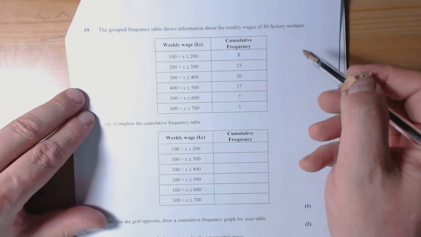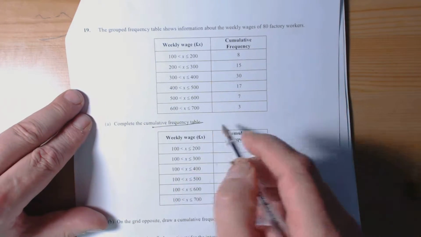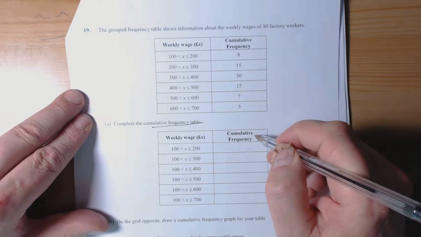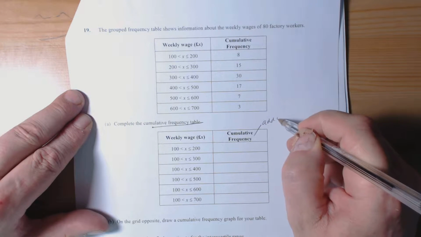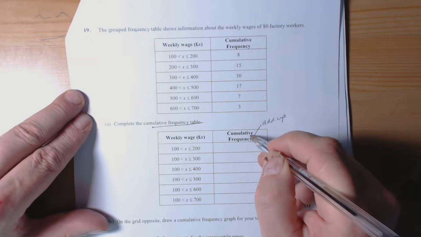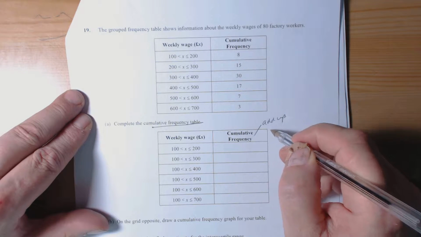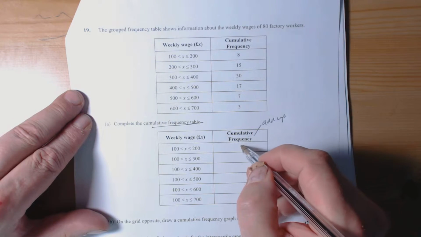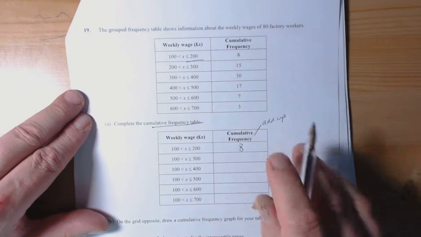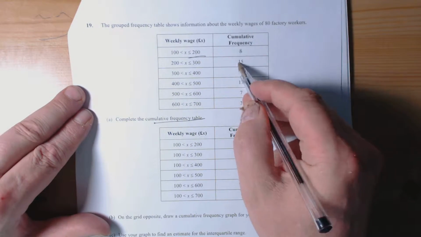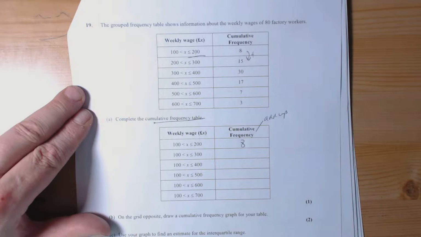Okay, so this question talks about a cumulative frequency table. We've got to remember cumulative frequency means add up as you go along. So cumulative, add up the frequencies. We're starting with 8, that was less than 200. And then we're adding on 15, so we've got to keep adding on as we go down.